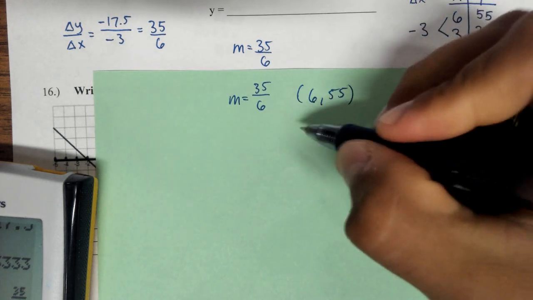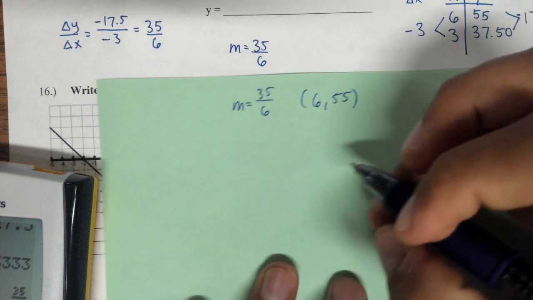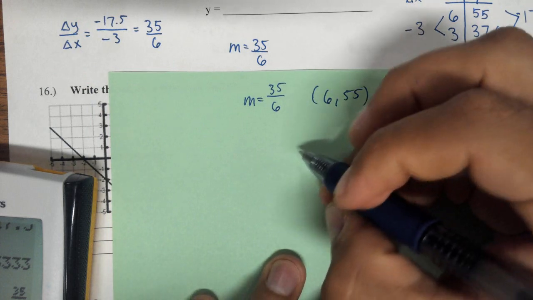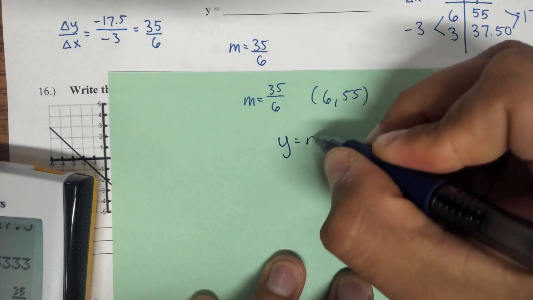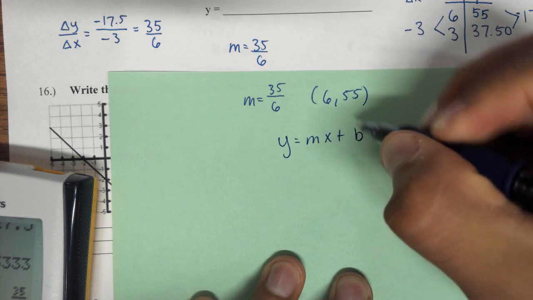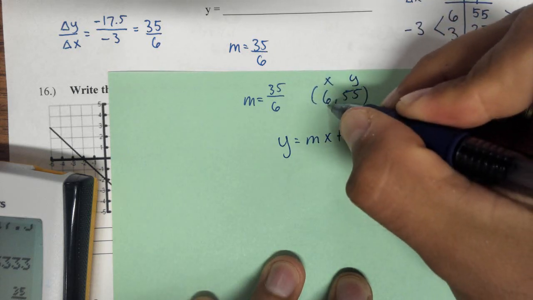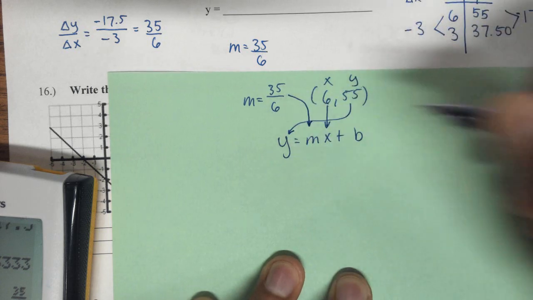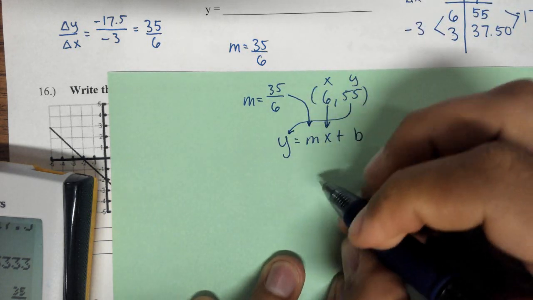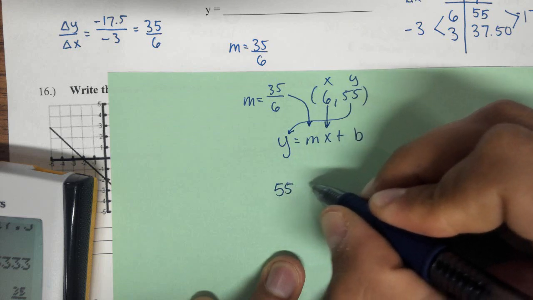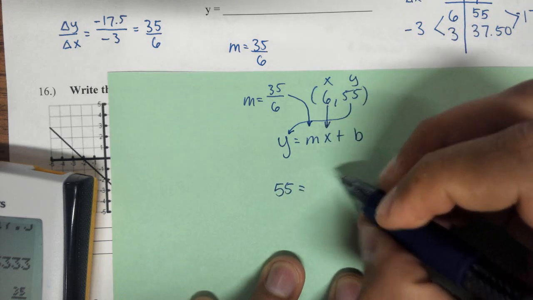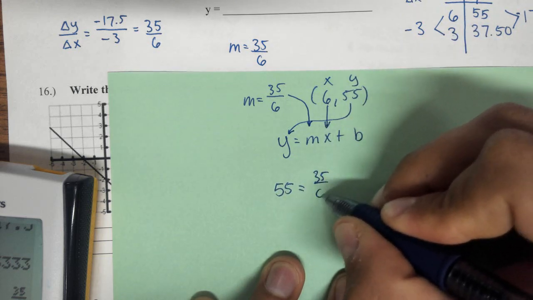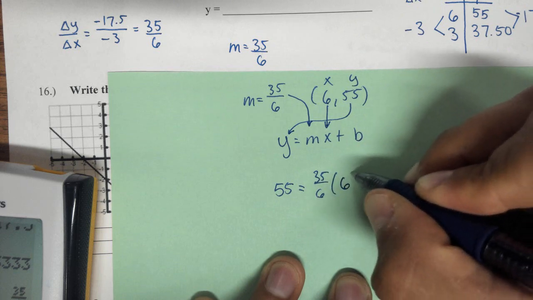All right, so we have that. Now we can go through and solve our equation. Again, we have y equals mx plus b. Plug them in where they go. 6 goes in for x, 55 goes in for y, 35 over 6 goes in there. So this becomes 55 equals 35 over 6 times (6) plus b.